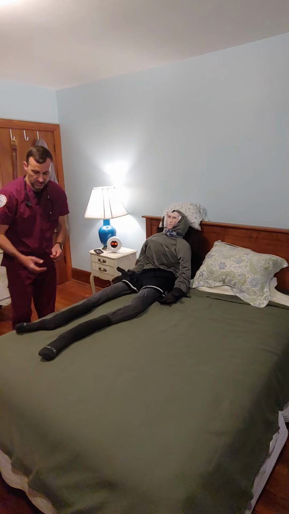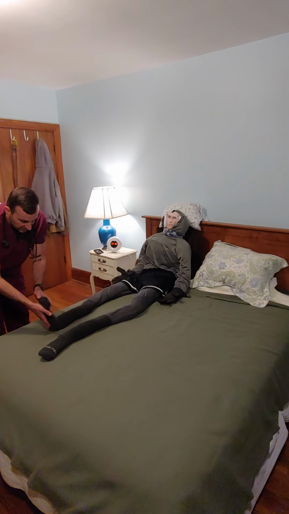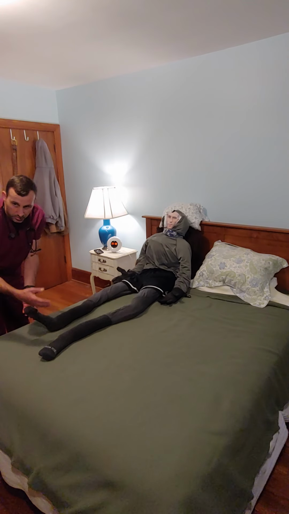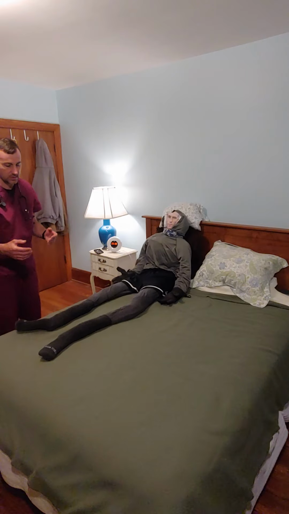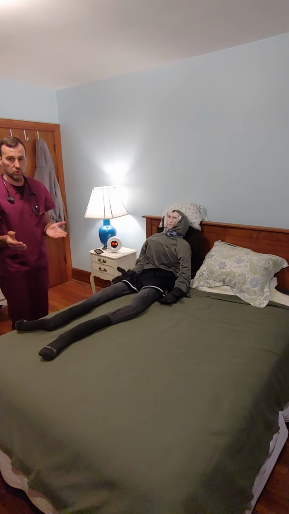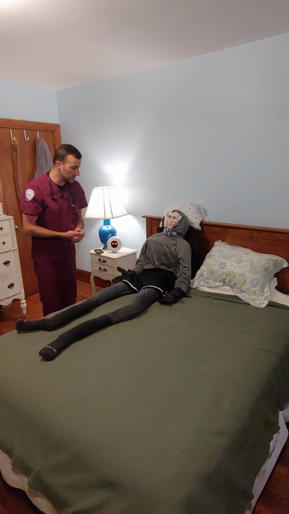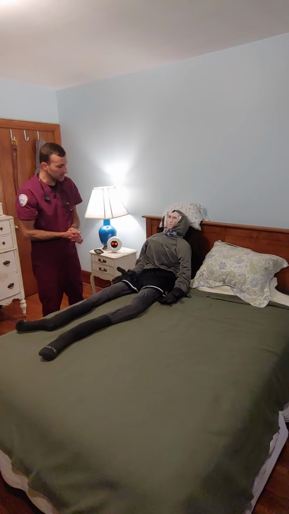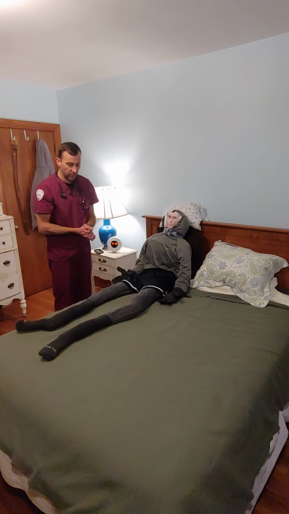We'll do strength testing by having him do the gas pedal technique where he would push and then pull back with his foot. We would do that bilaterally, and again, we would expect to be equal strength on both sides. And that would complete the assessment from head to toe.